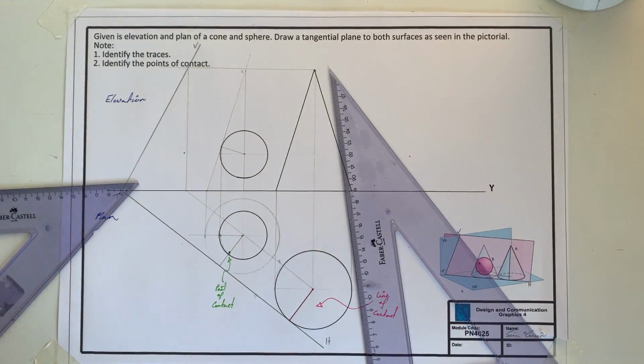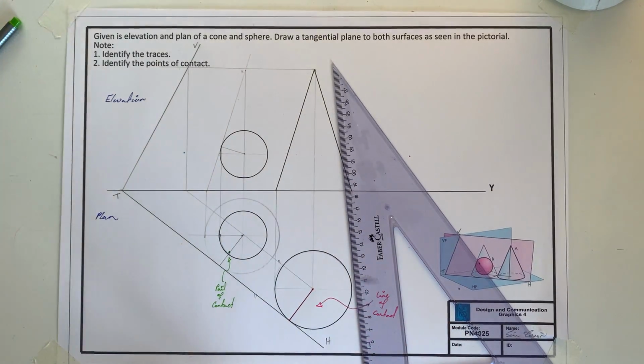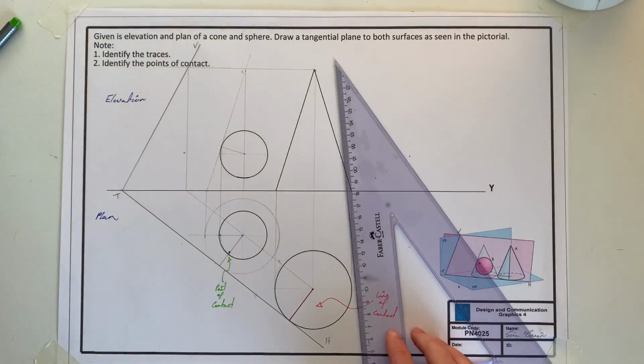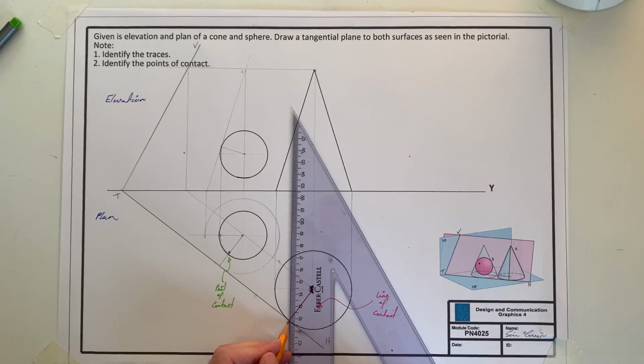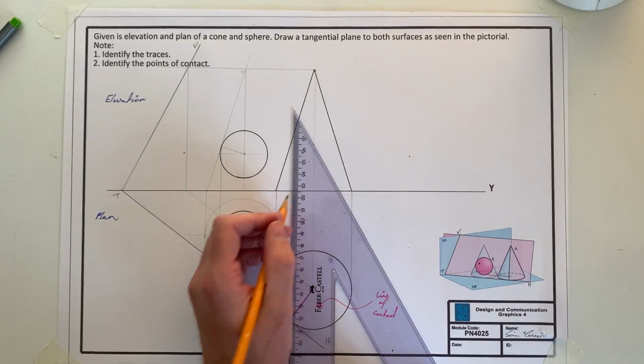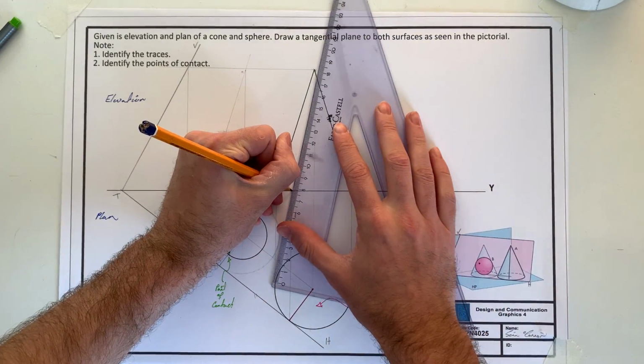And then to find that in elevation, both the line of contact and the point of contact, just take it up. So we'll make a generator above here, draw it up like that, join that back up to the apex.